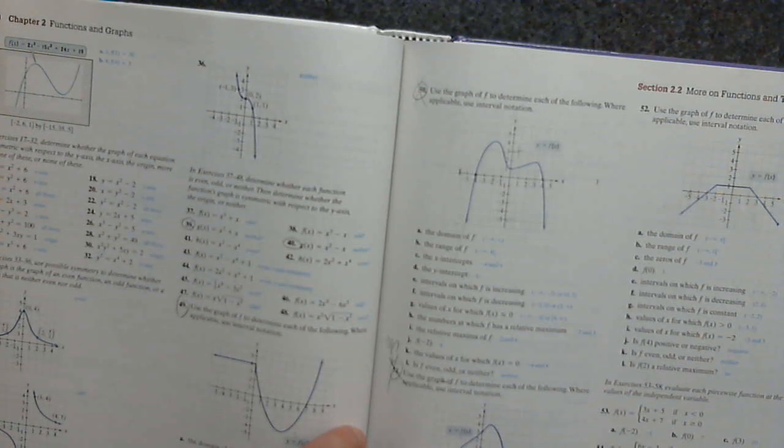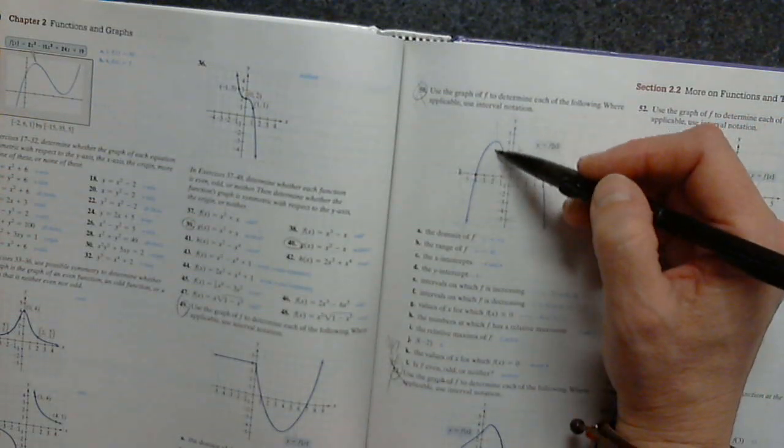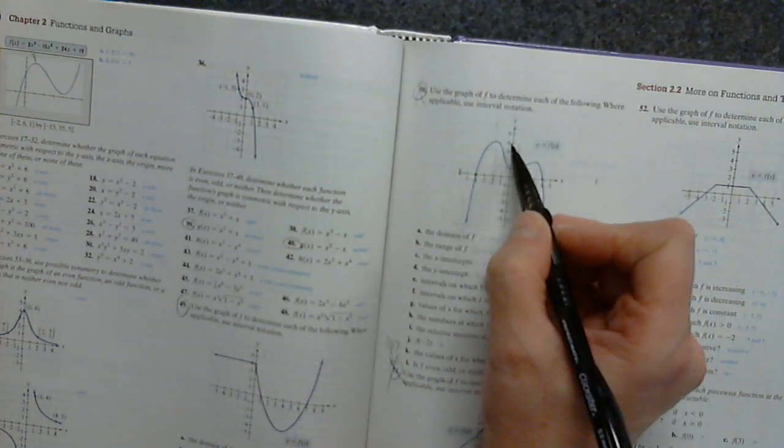f of negative 2. They're asking us to find f of negative 2. I imagine what? Or I simply draw what? To find f of negative 2, I draw a vertical line at negative 2, and I read the y value, and f of negative 2 is, so that's number 11, f of negative 2 is 4. Perfect.